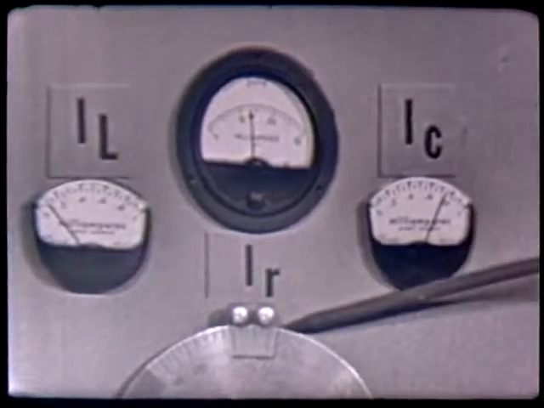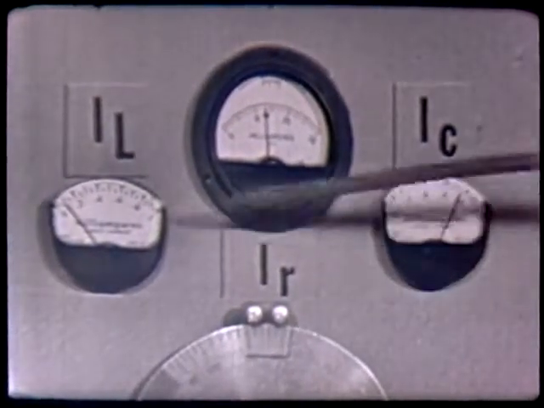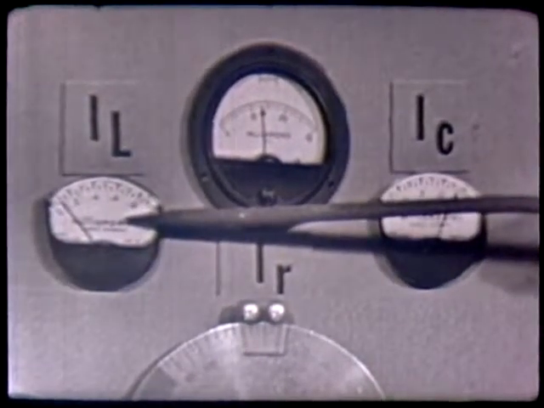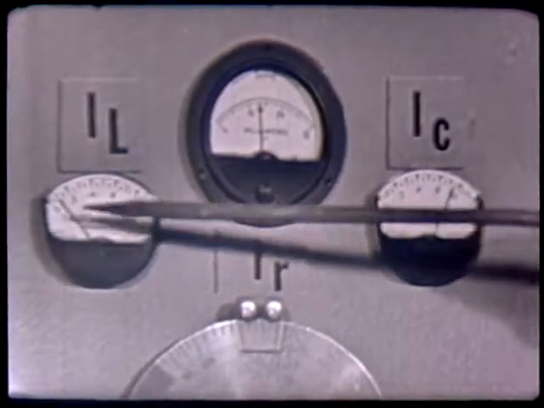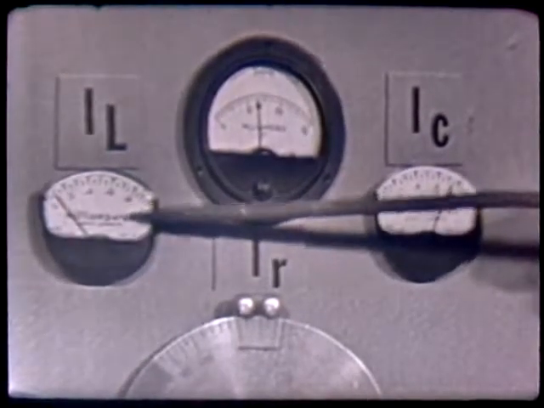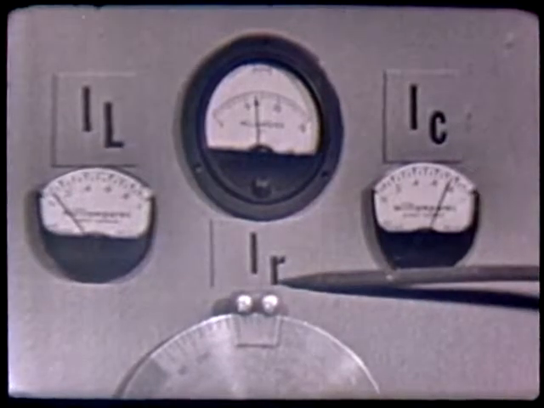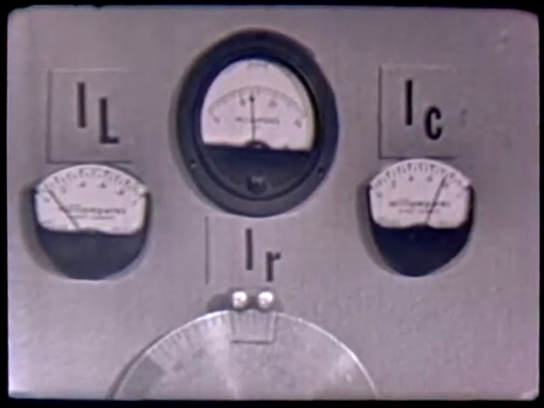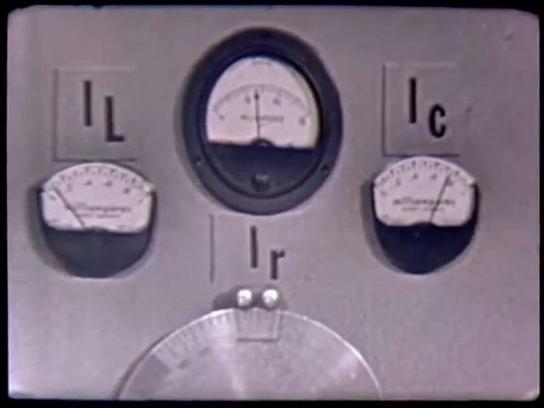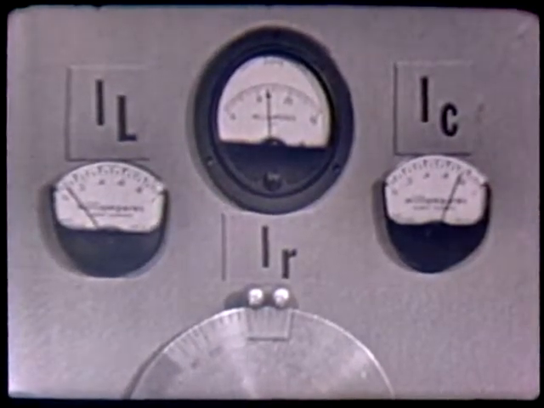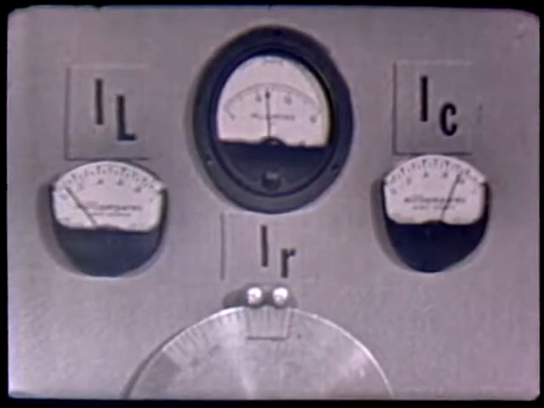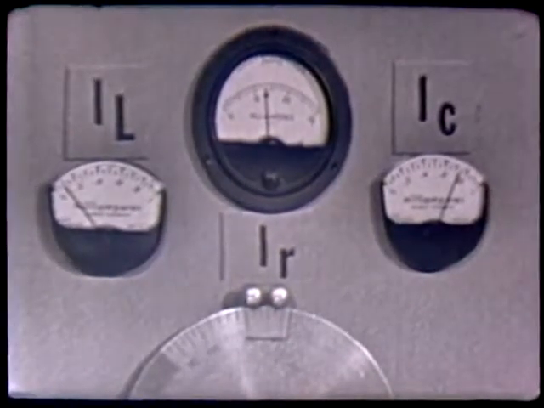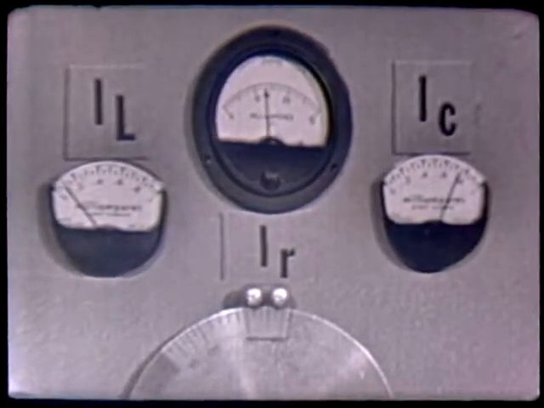Likewise, when we decrease the frequency, we're going to decrease the inductive reactance of the coil, and IL would have to increase. But what about IR? Does frequency have anything to do with R? No, it doesn't. The only thing that's going to change the current through R is the voltage applied to the circuit. And since we are not changing the voltage, IR should and will remain the same.